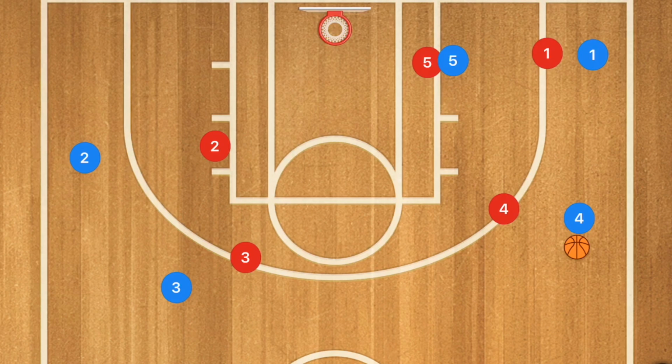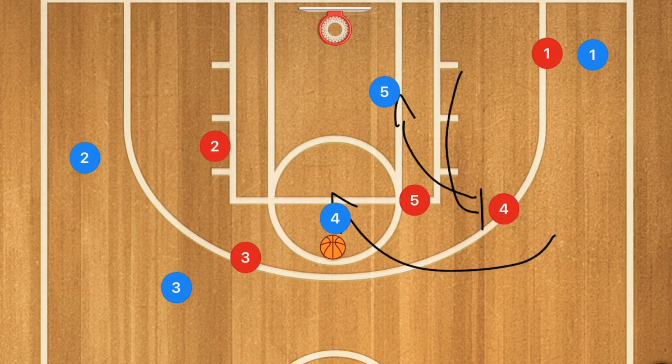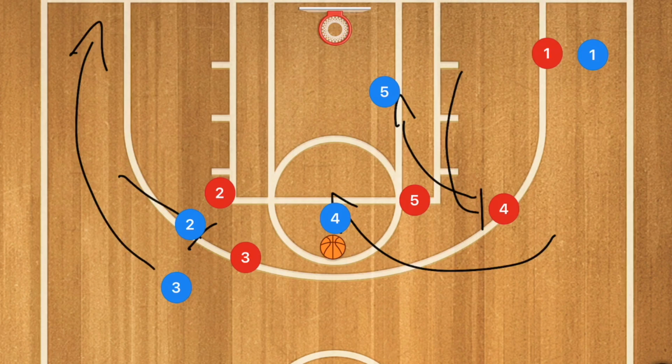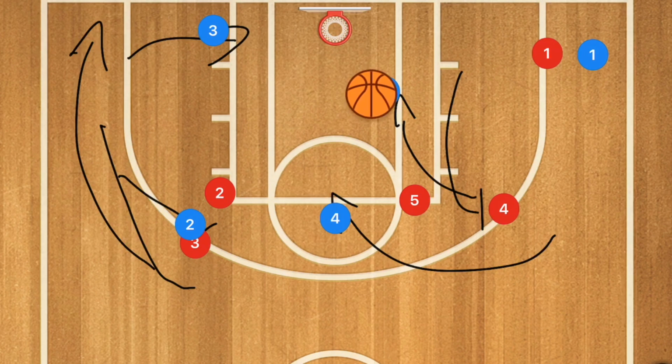If we were not running against a zone, these are some quick hitters that you could run. First off, we can have player 5 come up and set a screen for player 4. Player 4 can attack off of that, and then, especially if there's a switch, we would have player 5 roll to the basket. At the same time, we can set up a screen for player 3 to go down towards that corner, in which case player 4 could have an option for player 3, especially if he cut towards the basket if there was no defenders, or he could hit up player 5 for that layup.